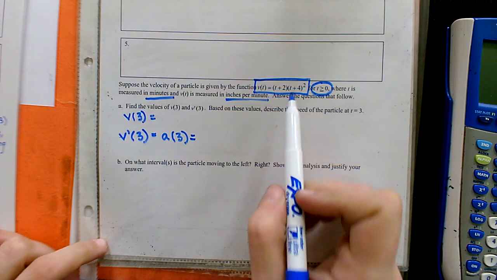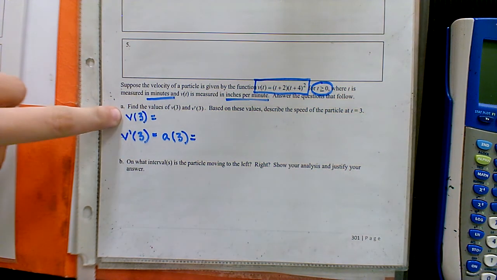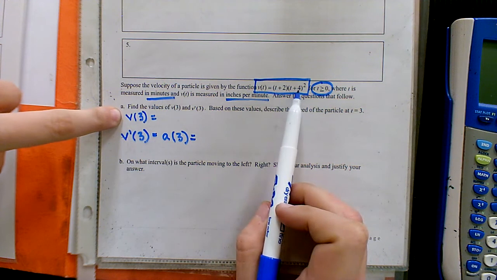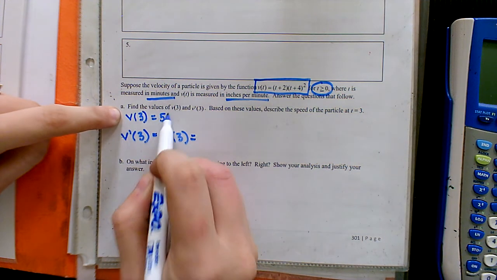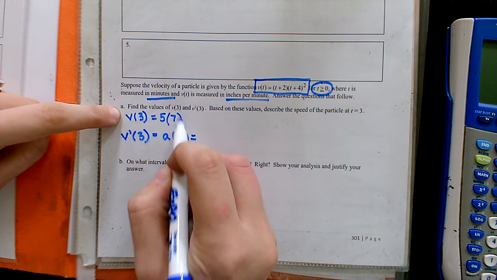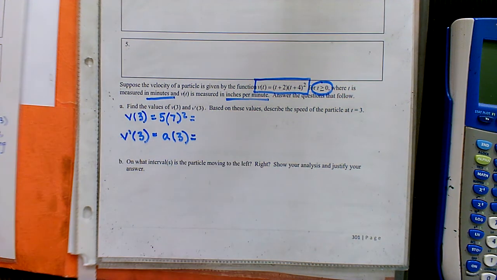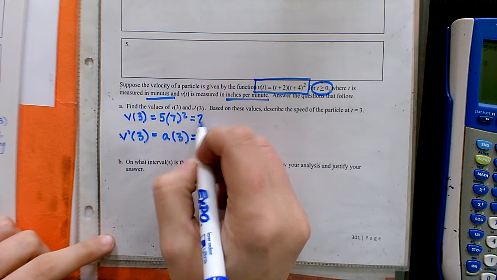I'm going to plug 3 in. Okay, well let's do that for this one. V of 3, so they give us the V function. Let's go ahead and plug in 3. So we'll have 5 times 7 squared. So 5 times 49, 245.